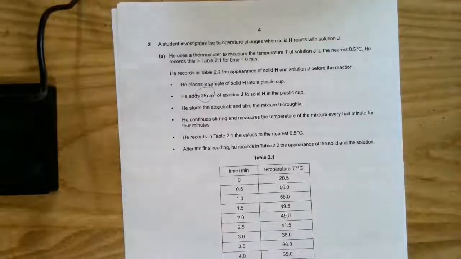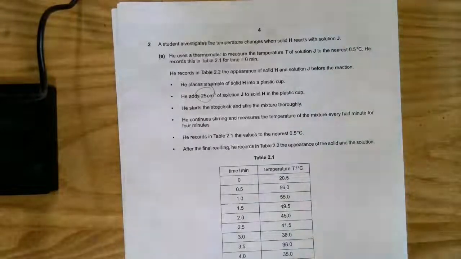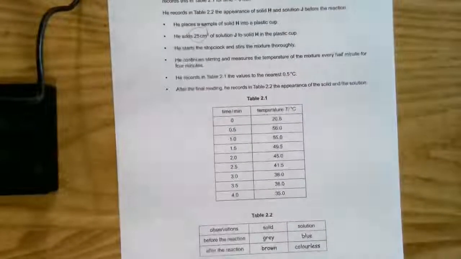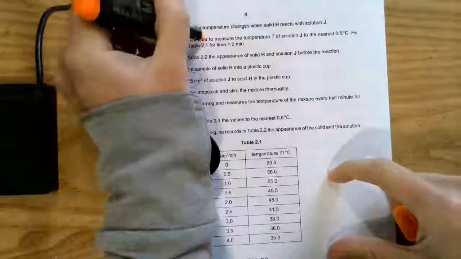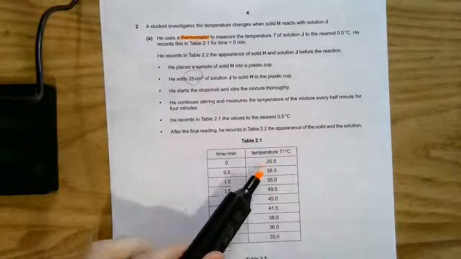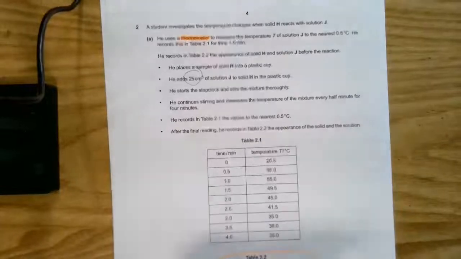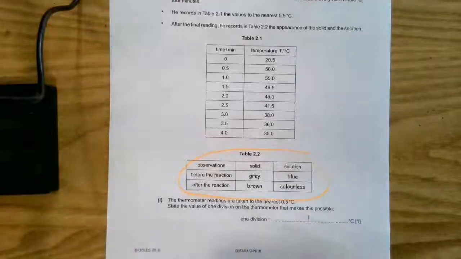It looks on this surface to me as a little bit like a chemistry one. We're thinking about the ideas of solutions and things like that, but actually it's a physics question, primarily a physics question anyway. We have got a student using a thermometer to measure the temperature T of a solution to the nearest 0.5 degrees. He records this in the table as we've got here. I think this is possibly why I thought it was a chemistry question, because we're looking at reactions, etc. But really we're talking about the measurements related.